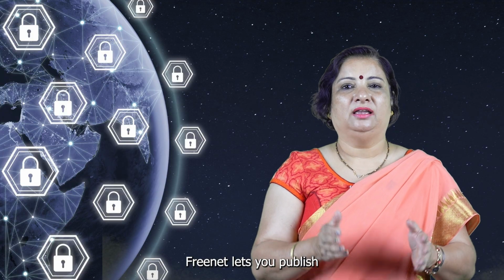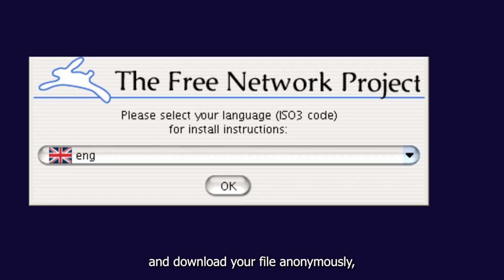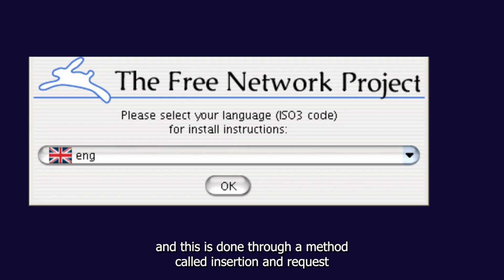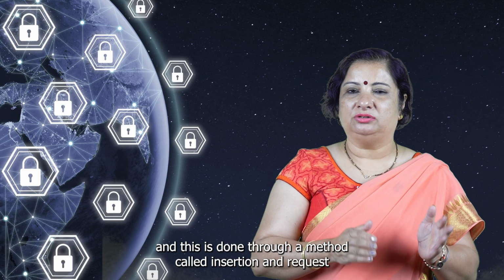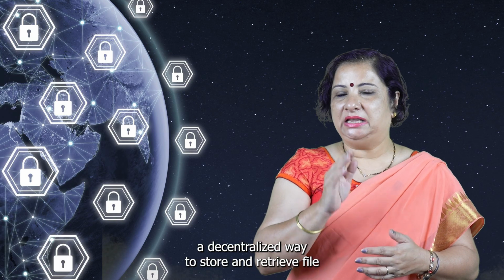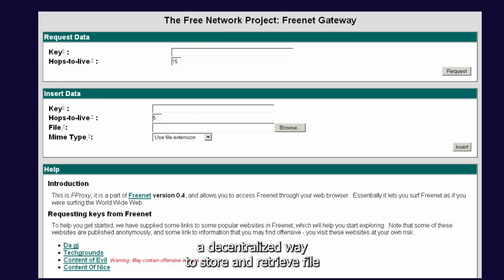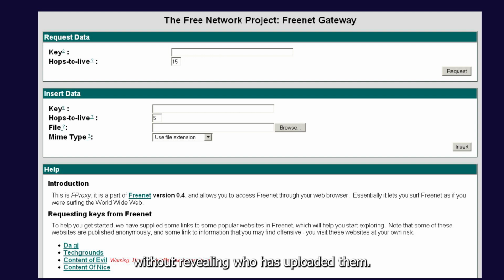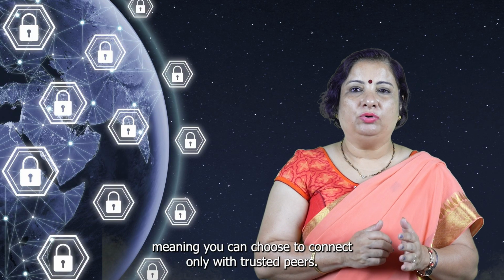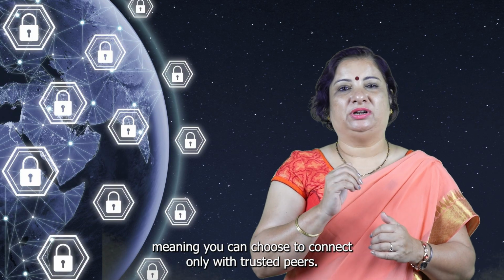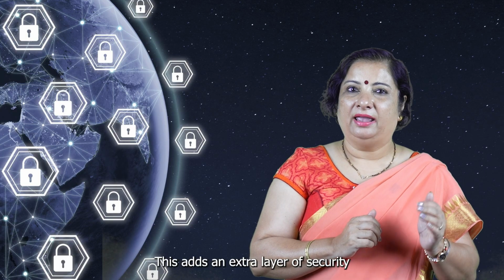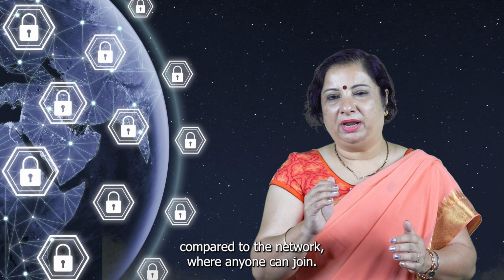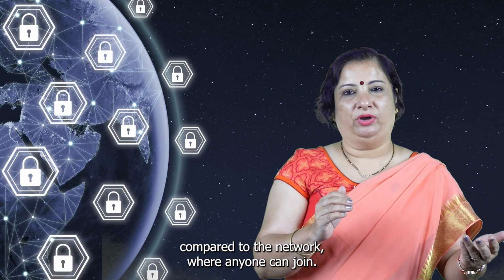Freenet lets you publish and download your files anonymously. This is done through a method called insertion and request, a decentralized way to store and retrieve files without revealing who has uploaded them. So the source and the destination are unknown. Freenet also has a darknet feature, meaning you can choose to connect only with trusted peers. This adds an extra layer of security compared to a network where anyone can join.